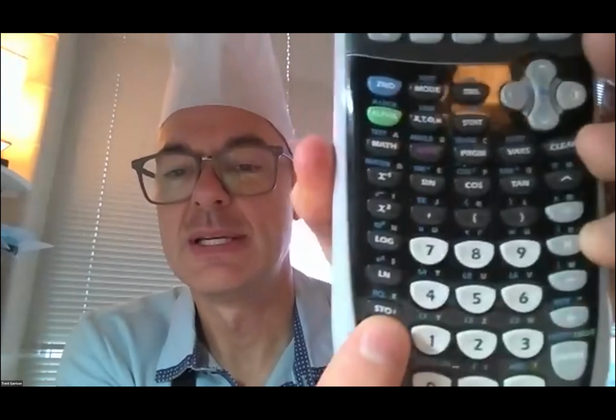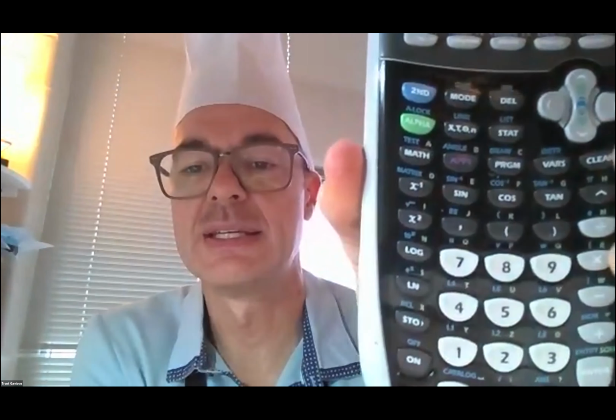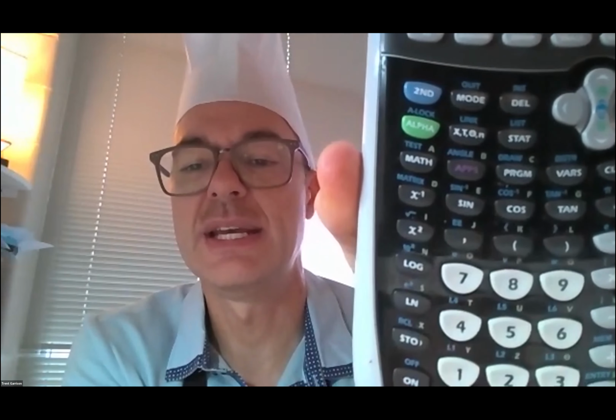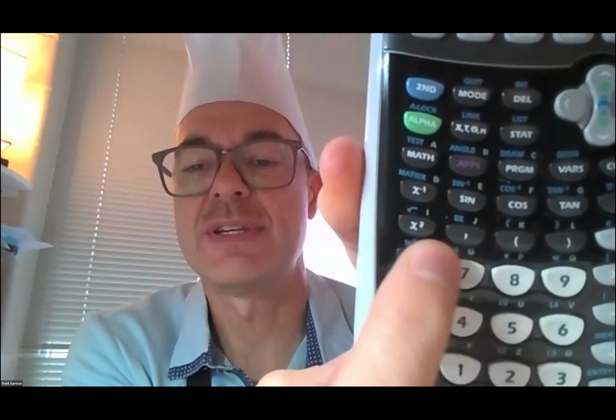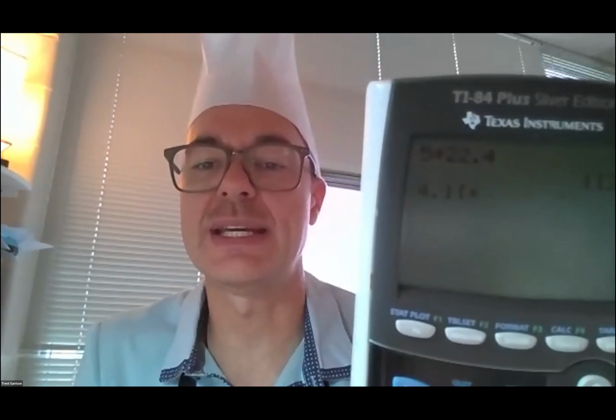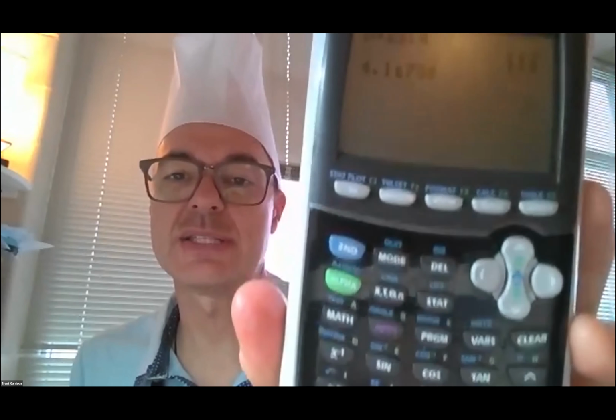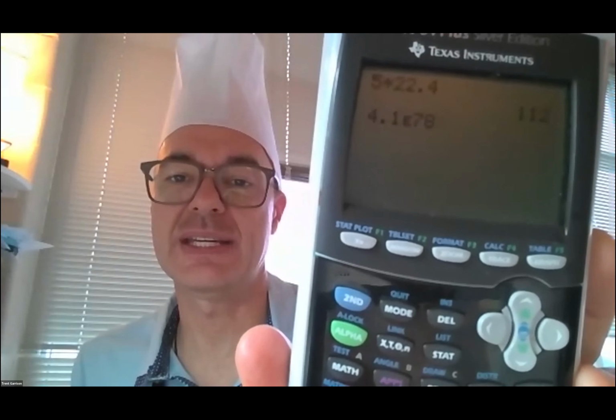4.1 times 10 to the 78. So I'm putting in the 4.1. Now here's where I get the times 10. So I do second. And see that button right above the 7? It has a little EE there. Push that. And then I can push 78. After I push that series of buttons, 4.1, second, and that comma gets the EE. That will make it to the 78.